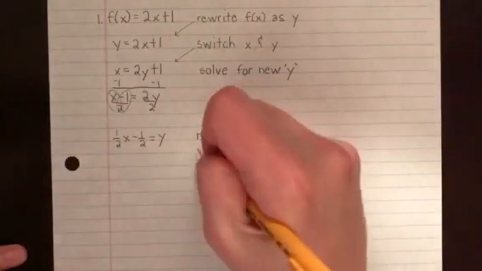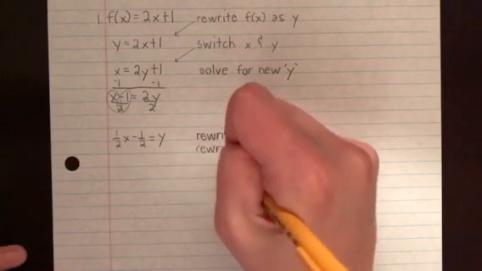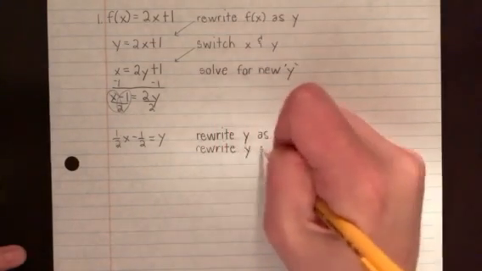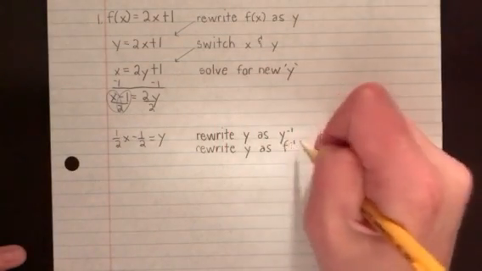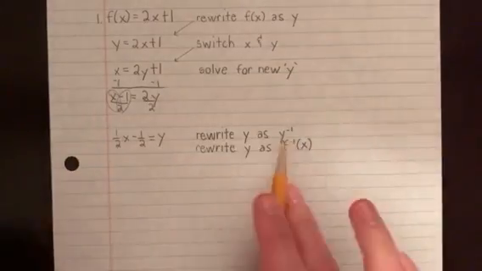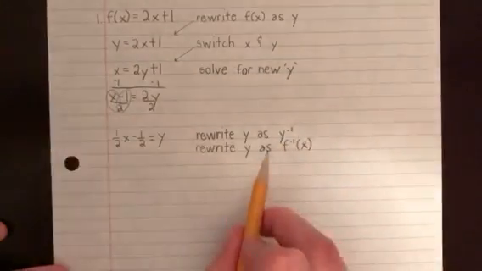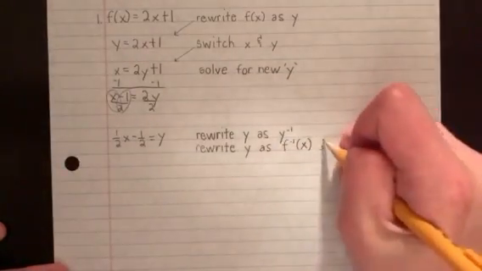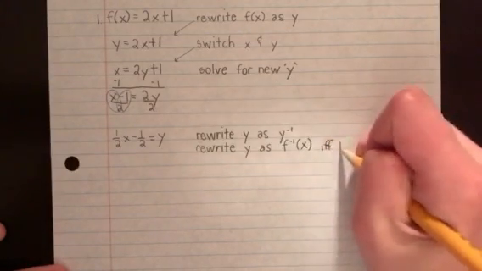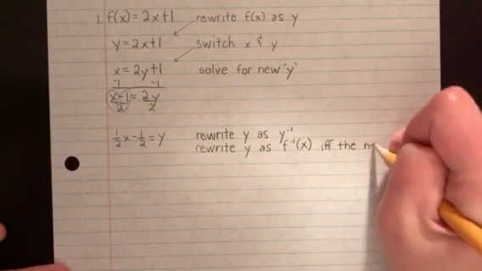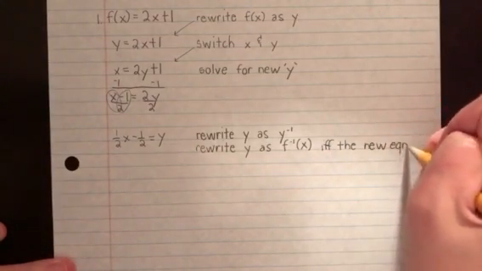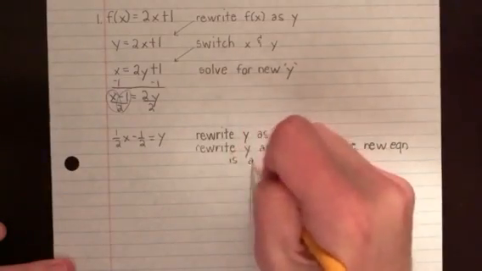And then you're going to decide, remember, are you going to rewrite y as y to the negative 1, or are you going to rewrite y as f to the negative 1 of x? So remember, these have different meanings. You can only use this if and only if the new equation is a function.